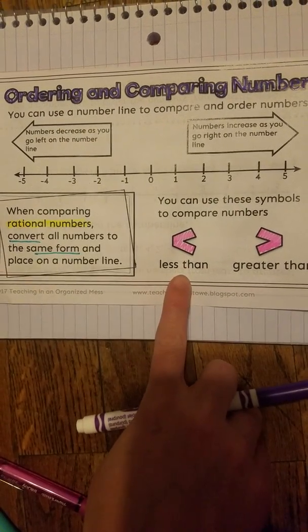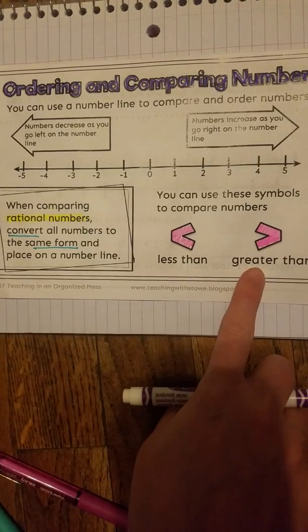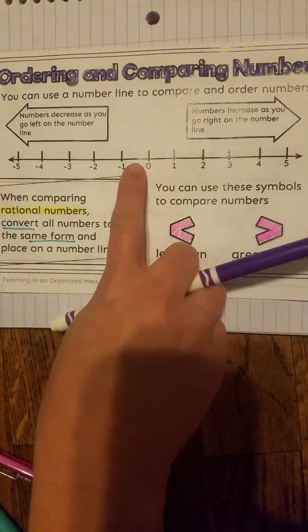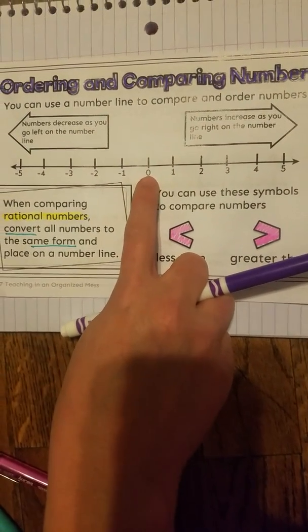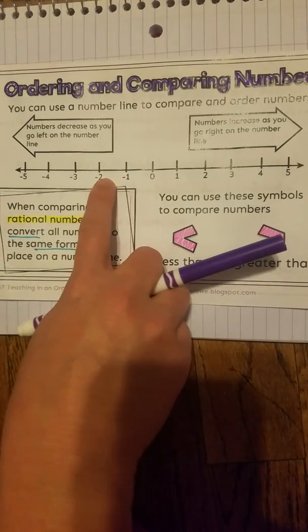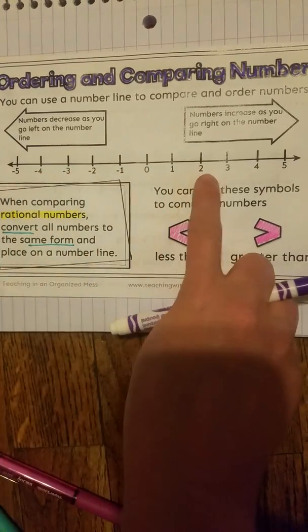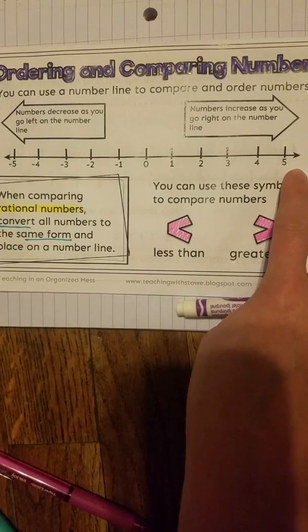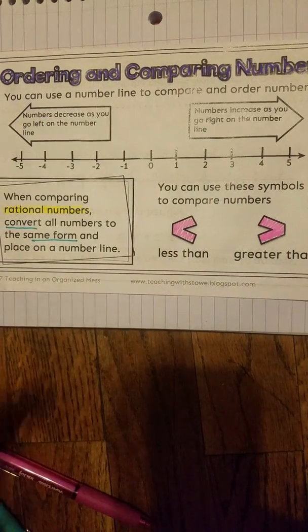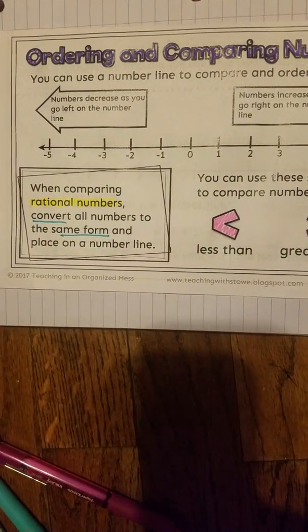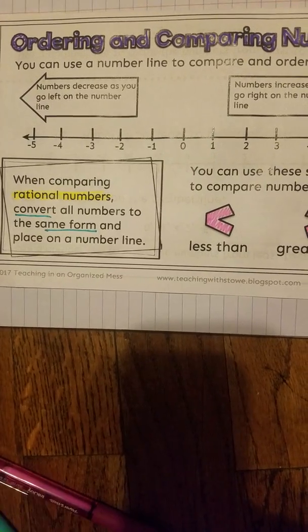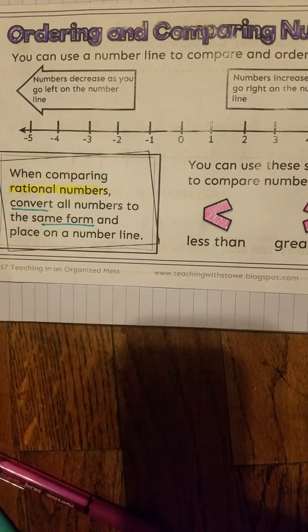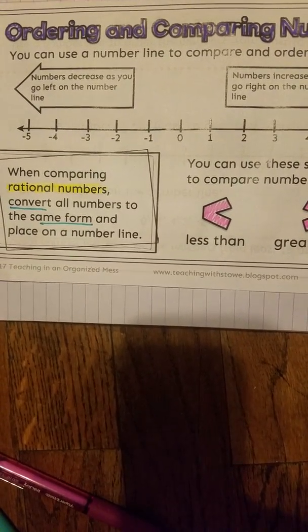This is the less than sign, greater than sign. And on your number line, as your numbers decrease, you go to the left on the number line. And as your numbers increase, you go to the right. When comparing rational numbers, you need to convert all numbers to the same form and place on a number line.